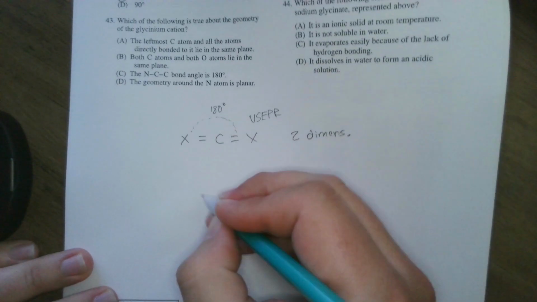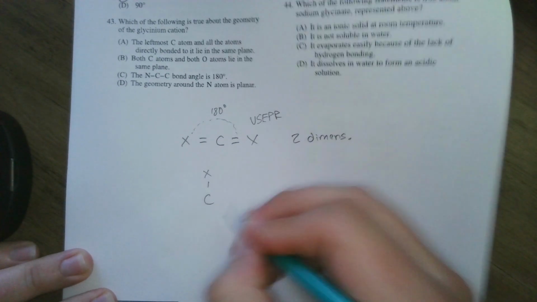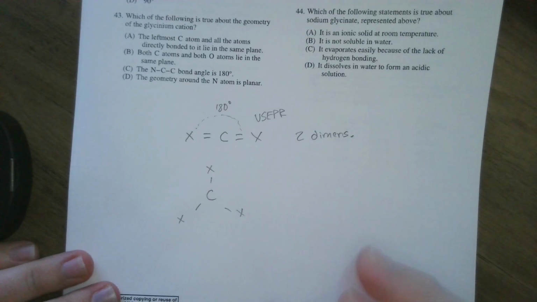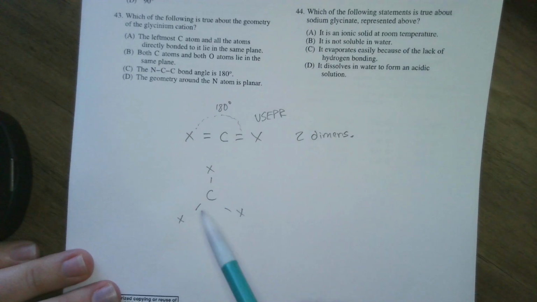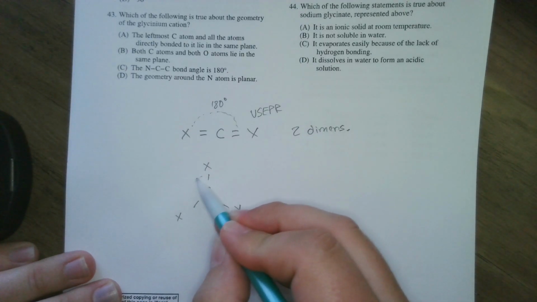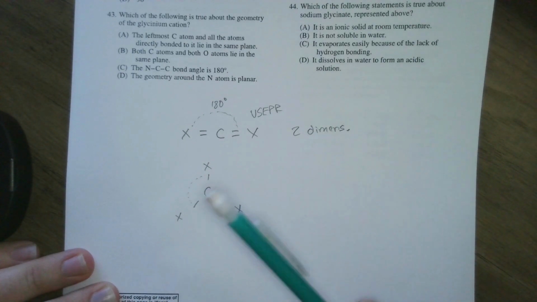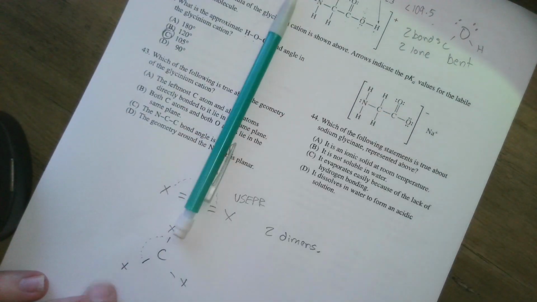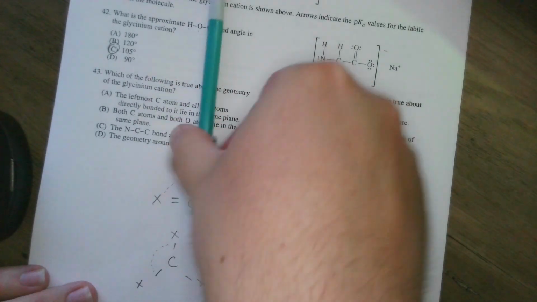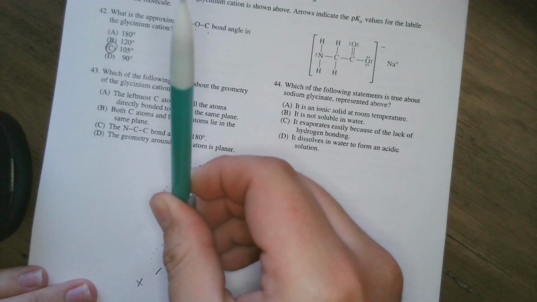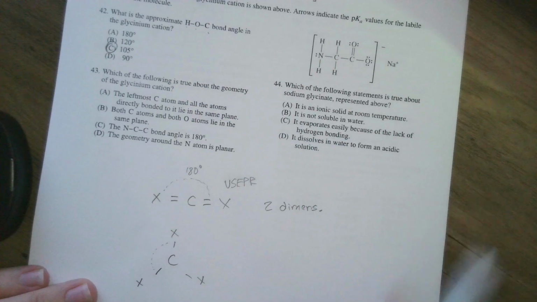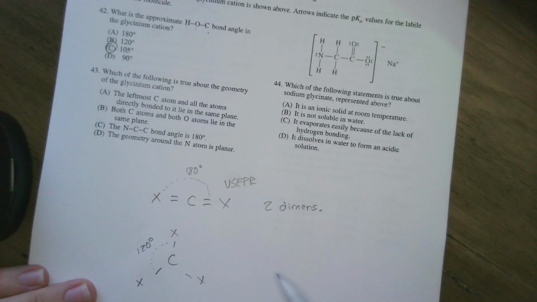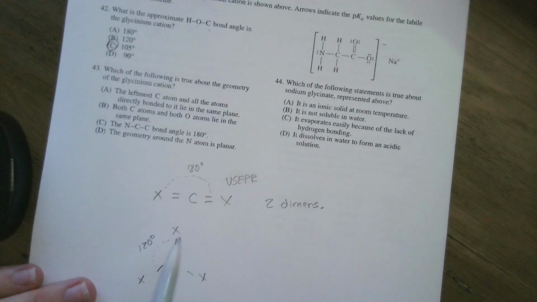If you have 3 x's, what's the furthest away they can get from each other? Well, with 3 x's, they are 120 degrees. Even if one of these x's, say my pencil is this top x, wants to get further away from both these x's, it can't. Even if it rotates up or down into the page, it can't get further away than 120 degrees mathematically. And that's why both of these shapes are flat.